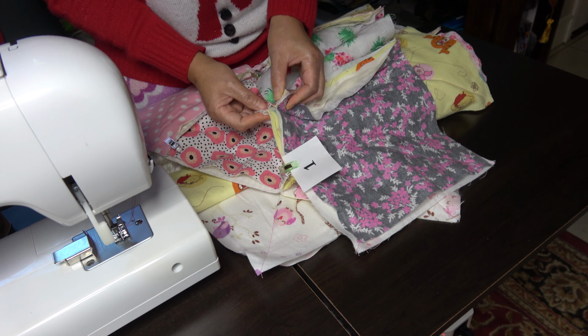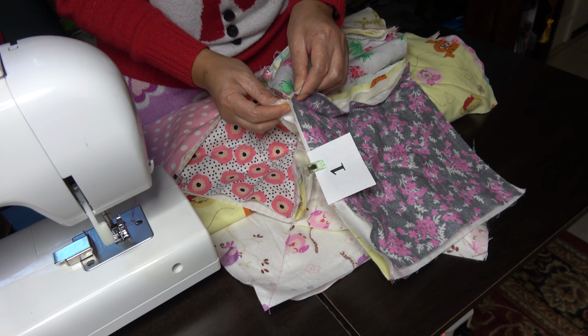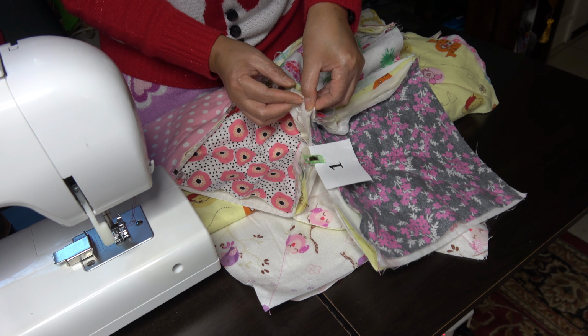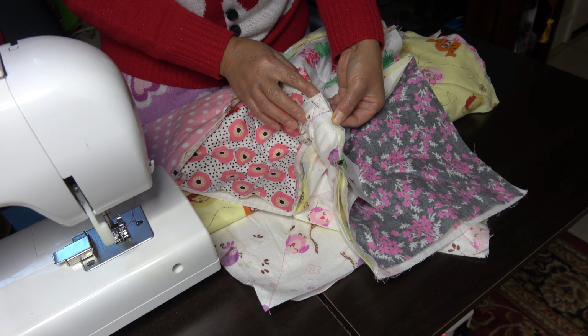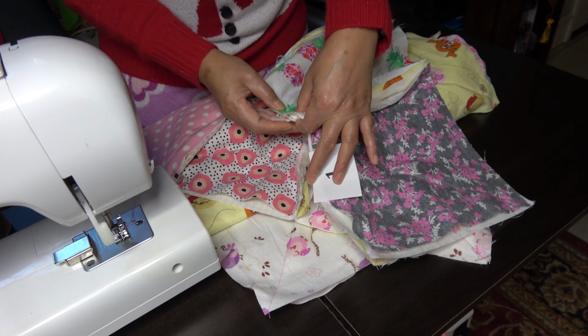To have perfect corners, connect the seams together, and separate the folds in opposite directions. This will prevent bulkiness. Secure it with fabric clips or pins. Connect and sew all the rows of fabrics.